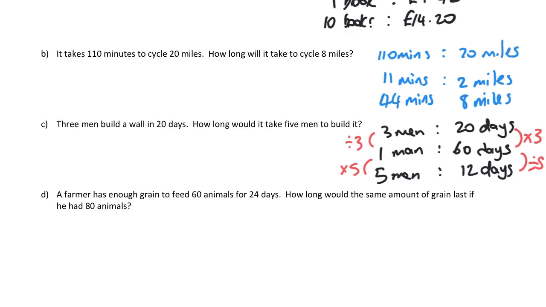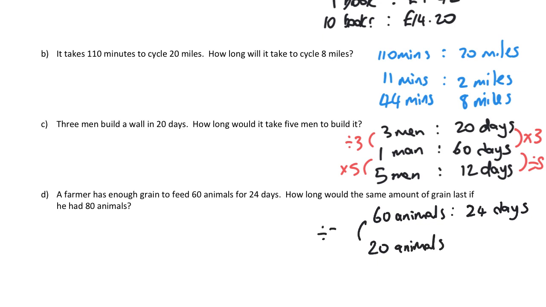And then example D, a farmer has enough grain to feed 60 animals for 24 days. So we've got 60 animals, 24 days. If we had to feed 80 animals, so let's go down to 20 animals first. To do that, we'll divide by 3. If you have fewer animals, it will last longer, so we'll multiply by 3. And 24 times 3 would be 72 days.